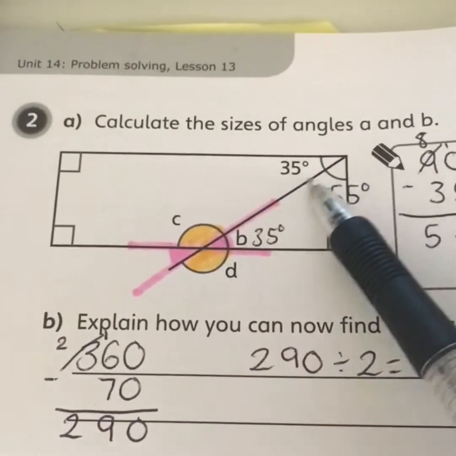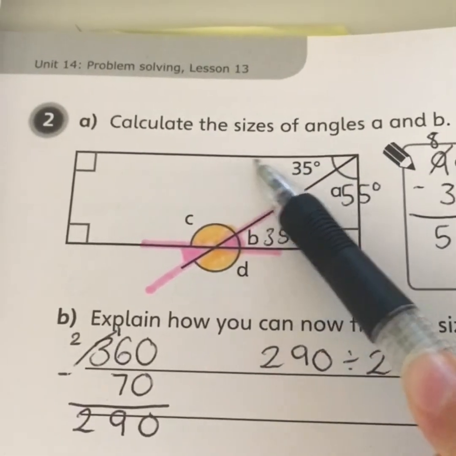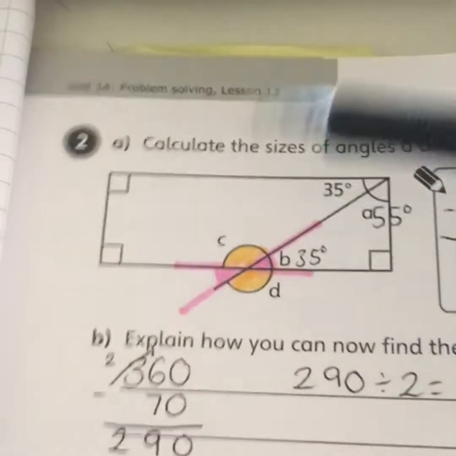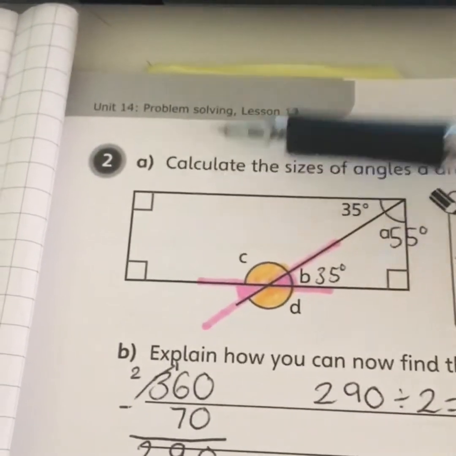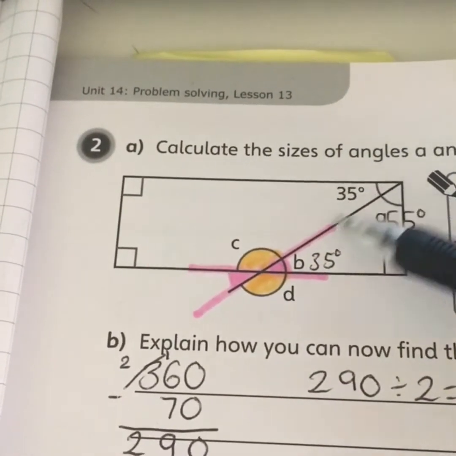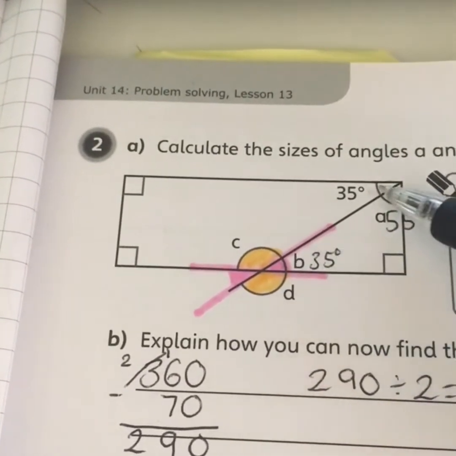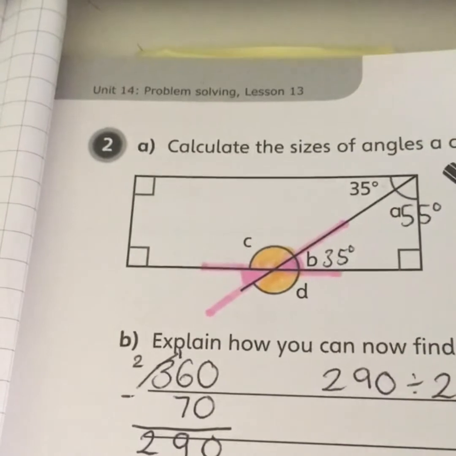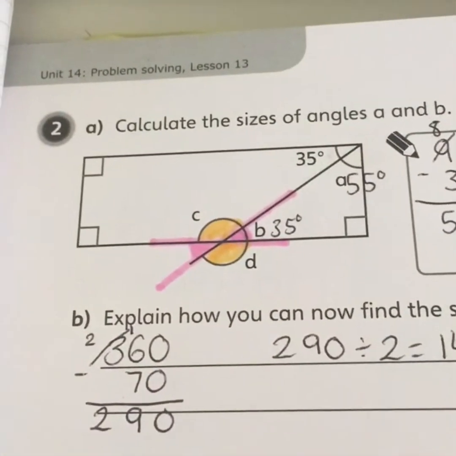If you have got a Z angle like this, you can see it makes a Z shape, where these two lines, the top and the bottom of the Z, are parallel, then the inside angles of the Z are equal. Okay, so you could also have worked it out or proved it that way. It's a little bit of extra knowledge there for you.